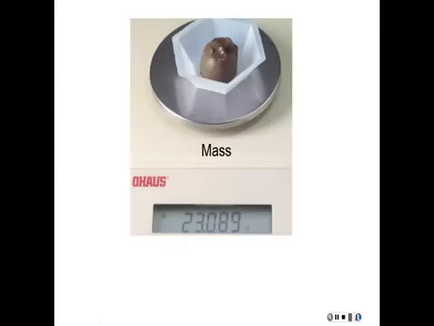And here we are weighing a chocolate, and we're weighing it in grams because that's the basic unit of mass. And we're getting 3 digits to the right of the decimal point. So that's a pretty good amount. So we have 23.089 grams. So we measured it all the way to the thousandths place.